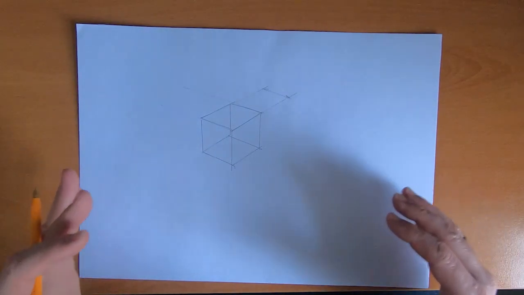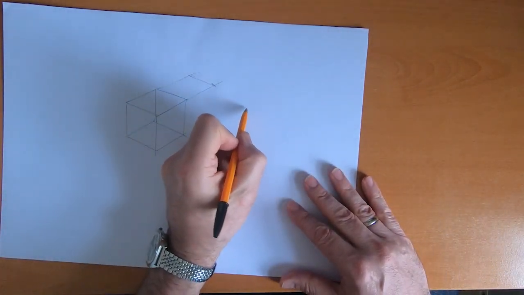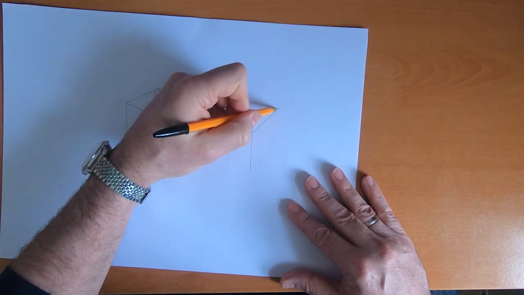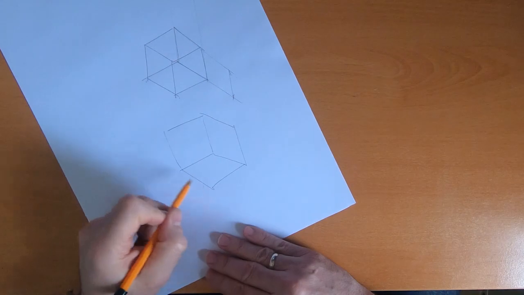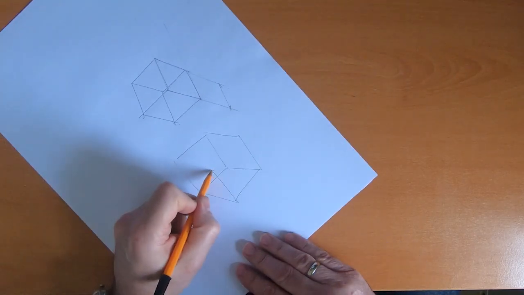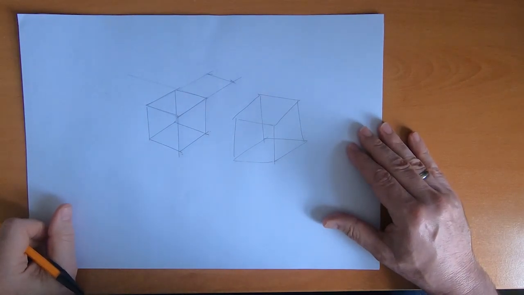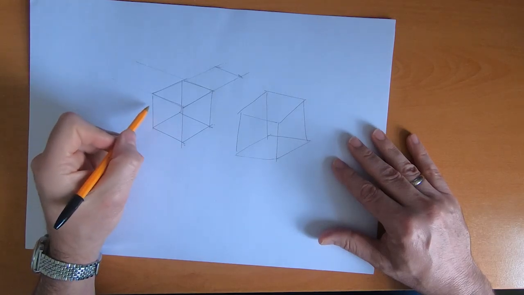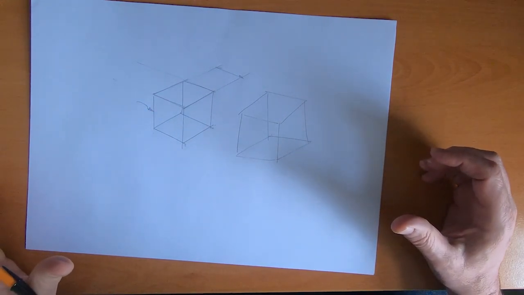Okay, so how noticeable is a box when it's not in proportion? Let's just draw another one. Okay, so that's noticeably a box not in proportion. Now, when does it get to a stage where something we've drawn just doesn't look right?